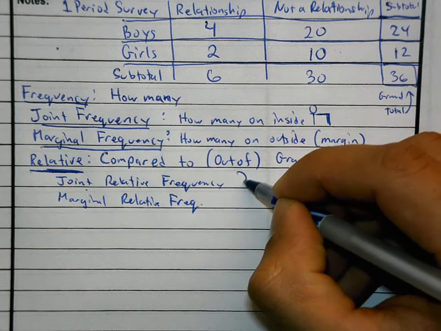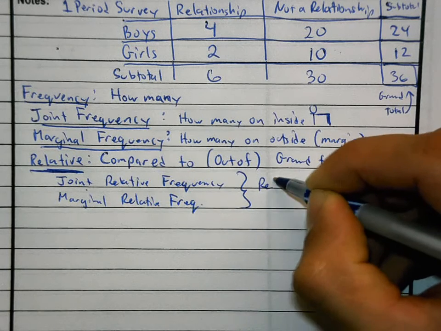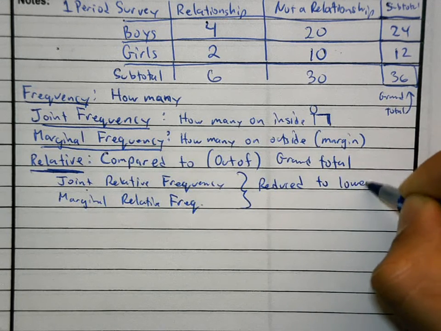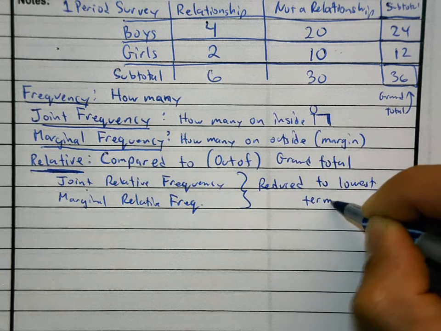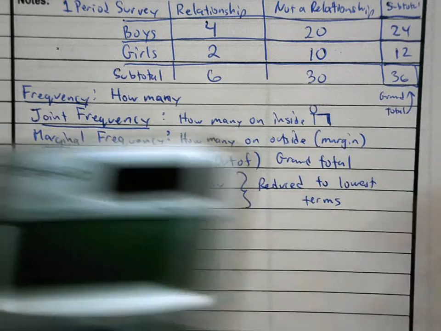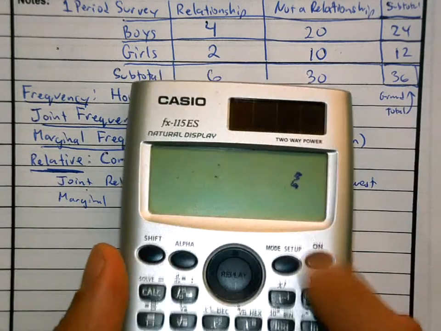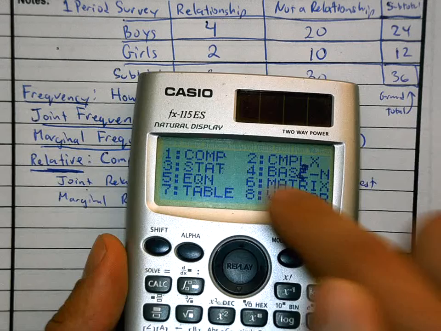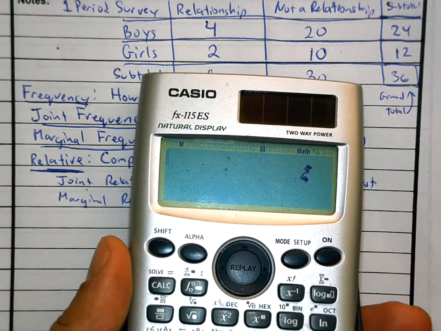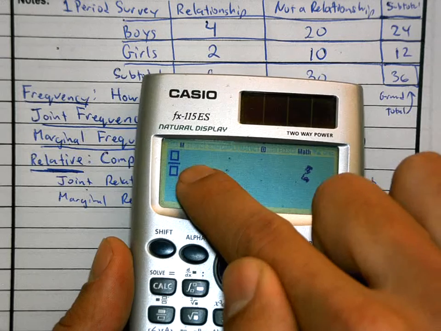I'm going to put down here, reduced to lowest terms. And I don't know if I've shown you this yet, but since we're using calculators all the time in this class, our calculators know how to reduce fractions. So I switch out of stat mode, go back to computation mode, and press the fraction button.